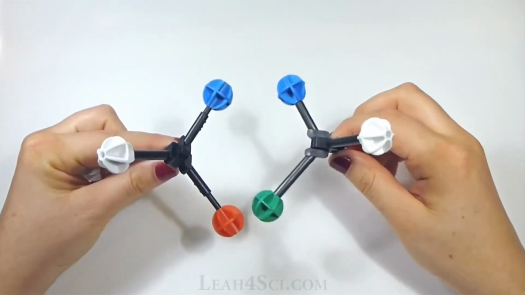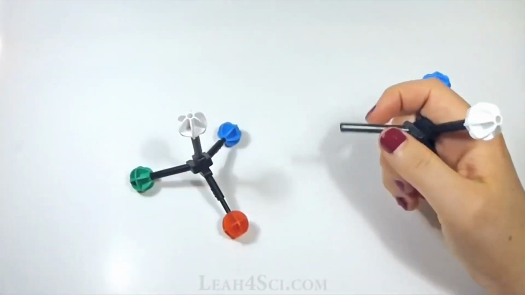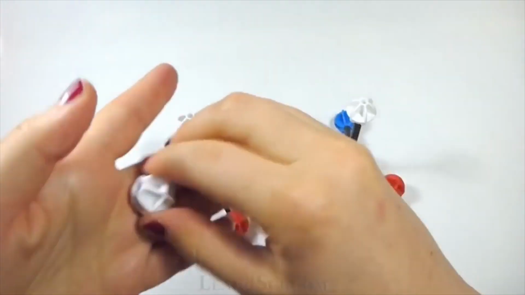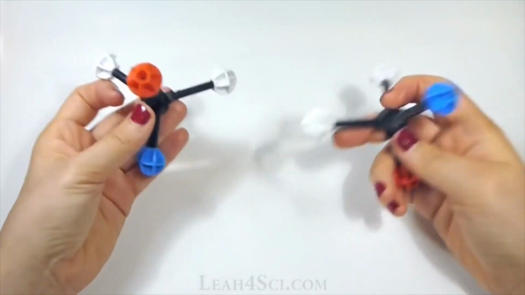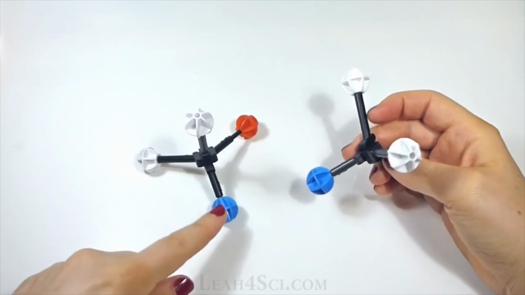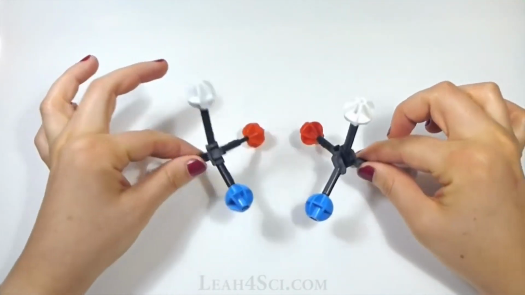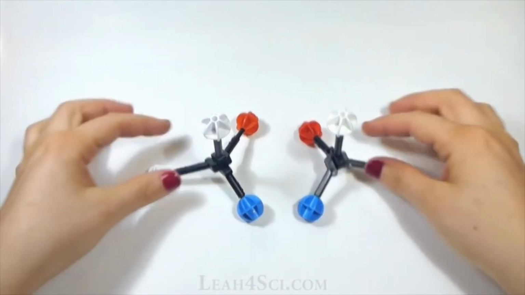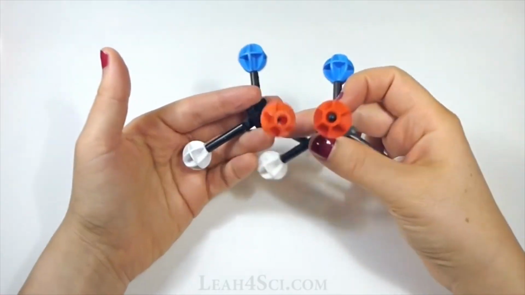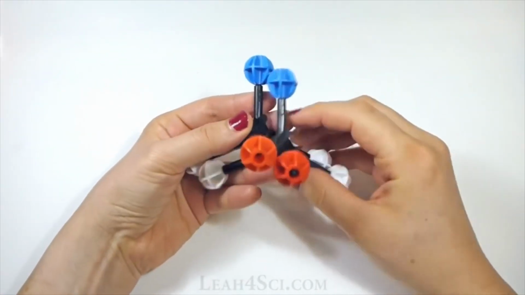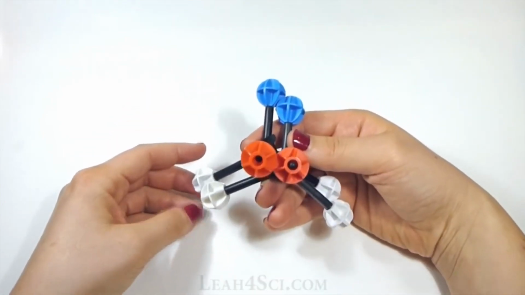Now let's see what happens if instead of 4 unique substituents, I have only 3. So we'll take off the green one and swap it for white. So let's start with creating mirror images. I have the red and blue. Red and blue. They are perfect mirror images of each other. But how is it possible to have mirror images if I can take the same molecule and superimpose it on the other one? How is a superimposable molecule also a mirror image?